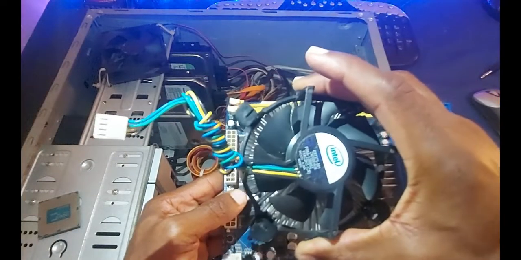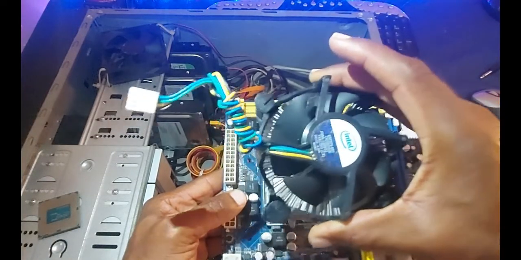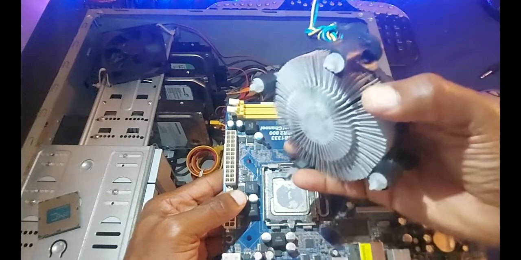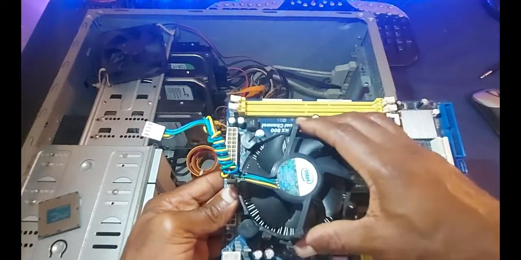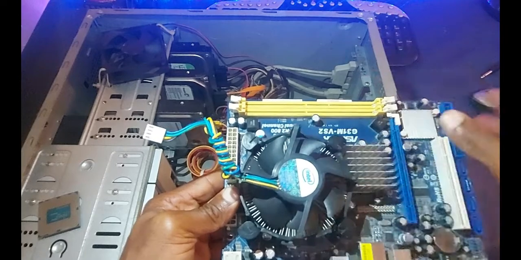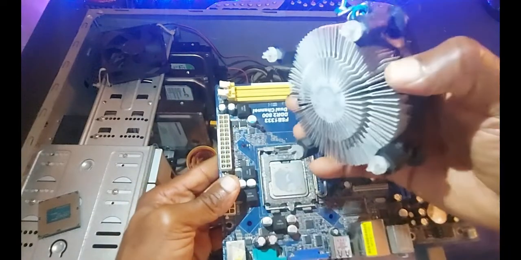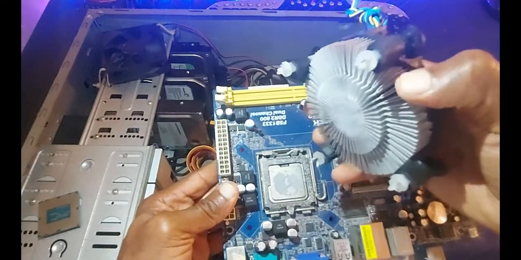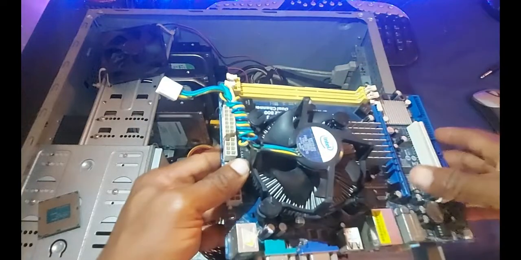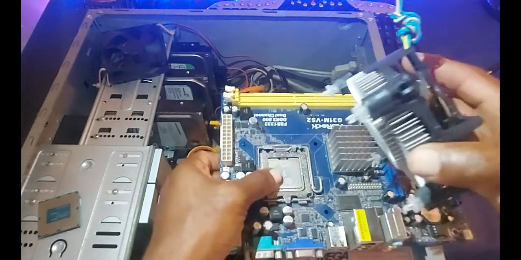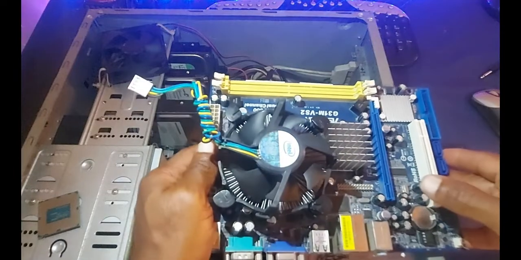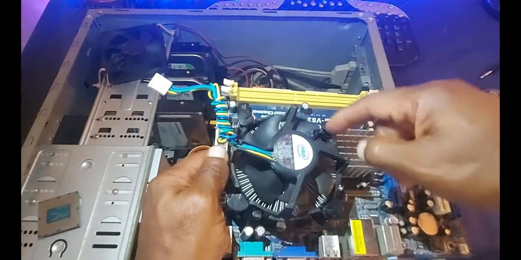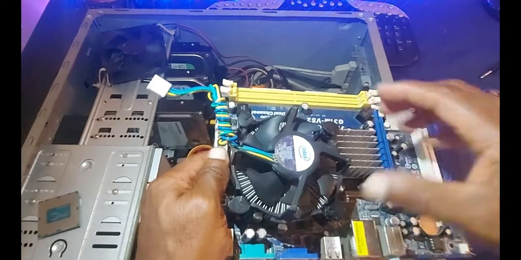And now this is the heat sink and the fan, and this is attached to the main board. The fins, which are metal, are responsible for capturing the heat from the processor, and then the fan will dissipate that. All right, it also helps to keep it cool, the fan.